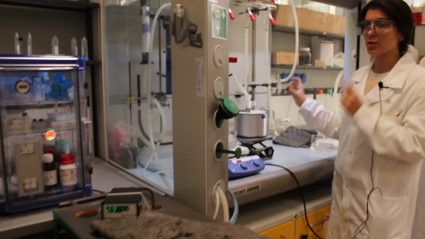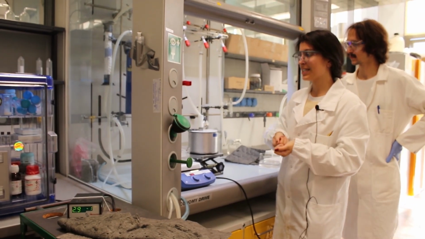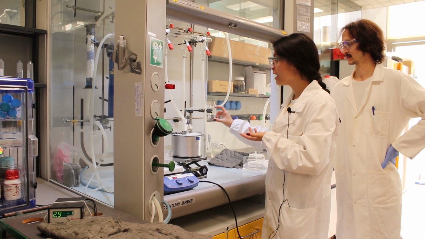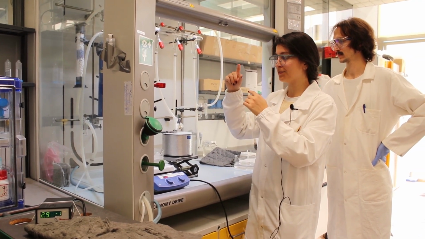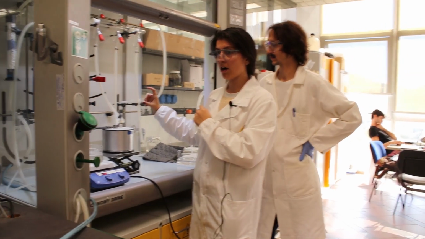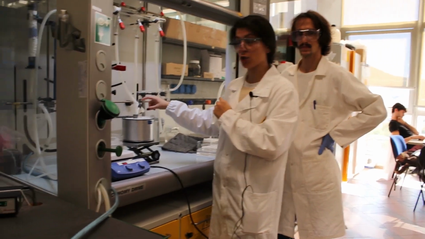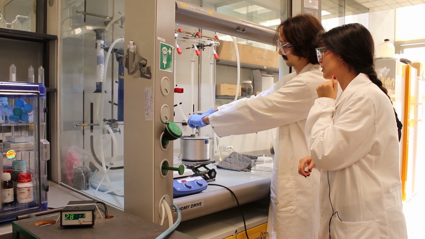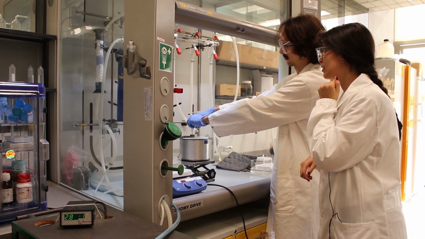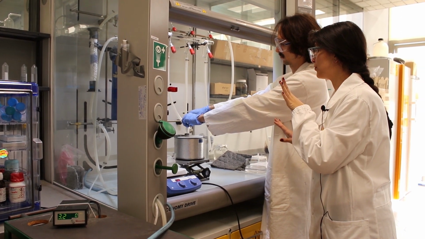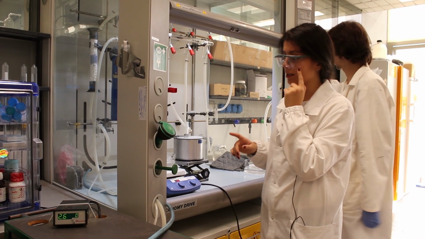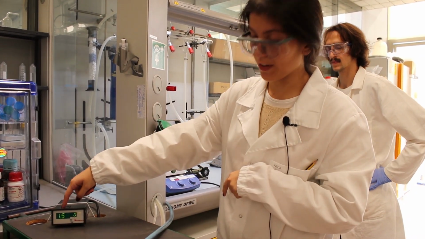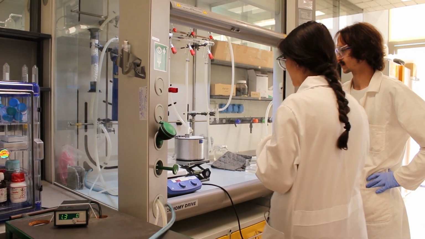In this case, we are taking out the air, so also the oxygen, of course, from the void in the tube. We just open the valve. Perfect. Even in this case, you have to be sure that the noise from the pump has changed, and also the value here changes once again.